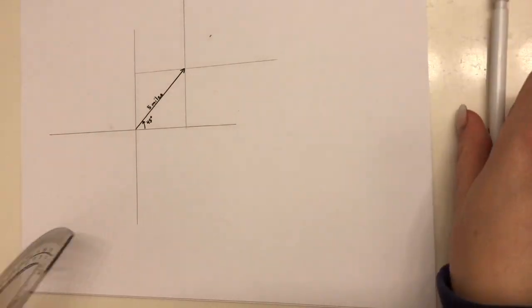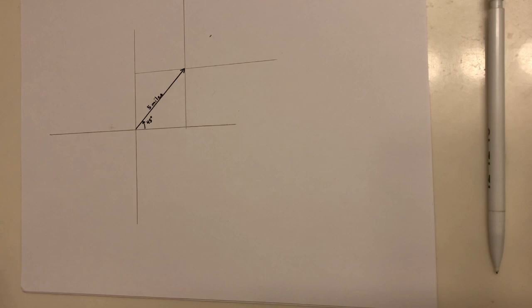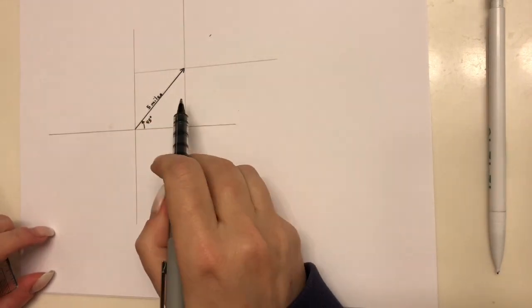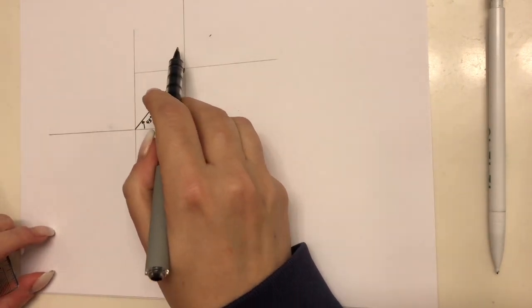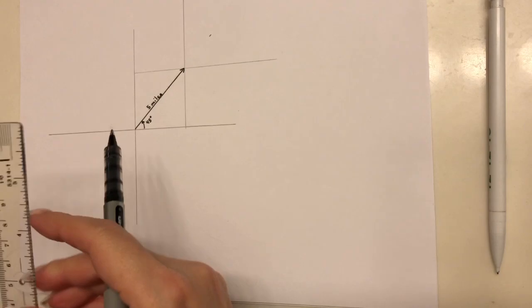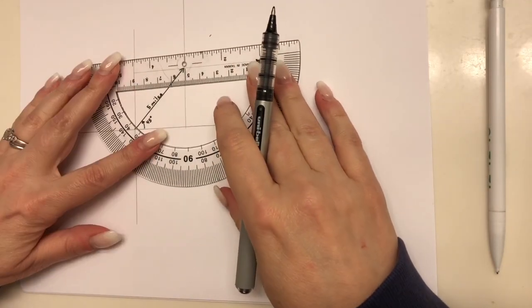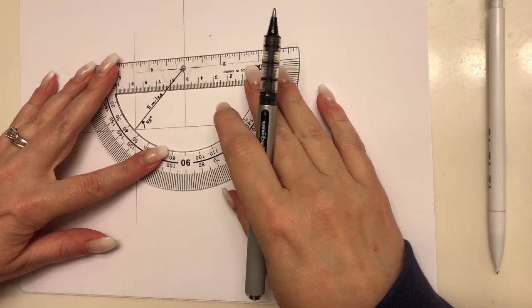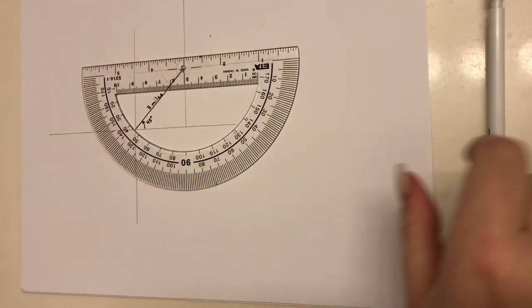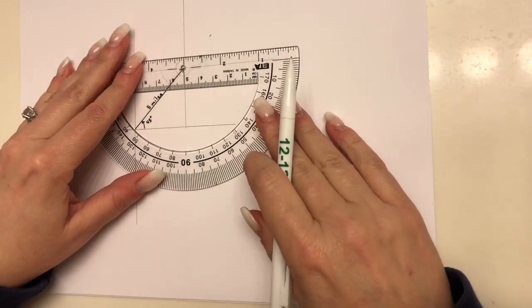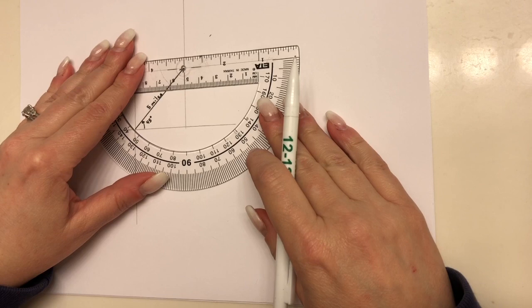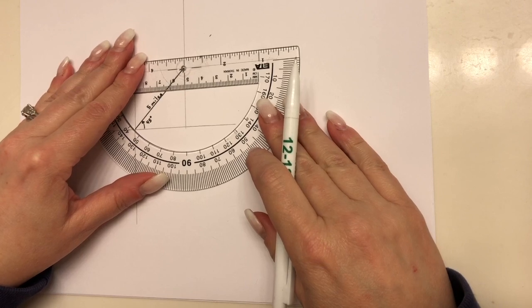All right, now this time it says that the bird flies 330 degrees. And so 330 degrees. This is 270, so you got 0, 90, 180, 270. And then I'm just going to measure out the 330, which I know is 30 degrees south of east.